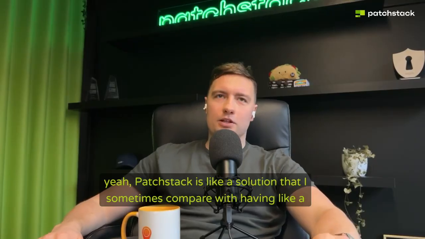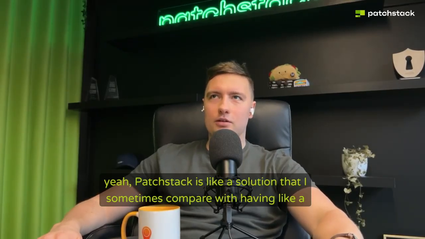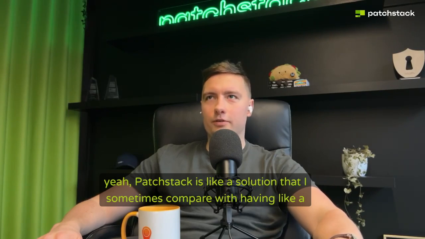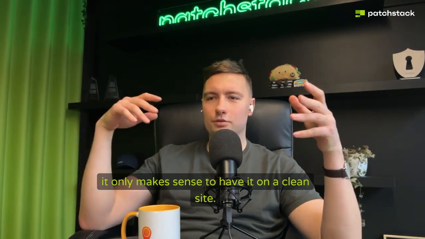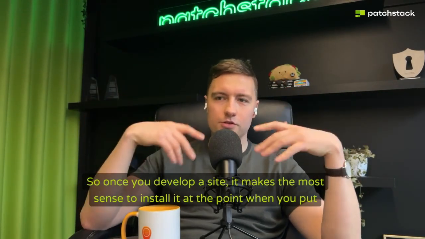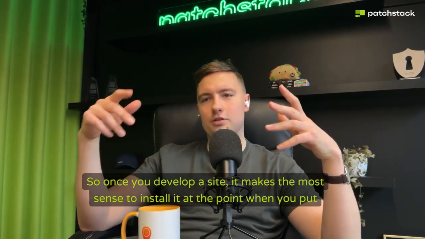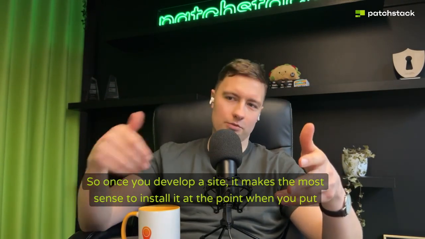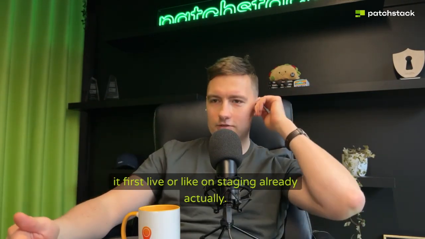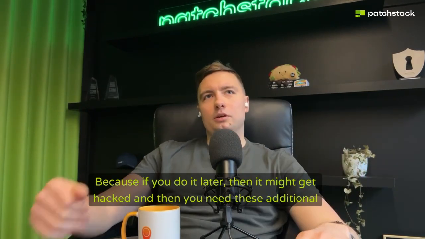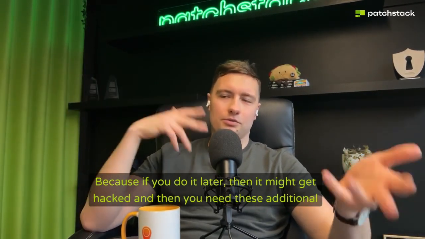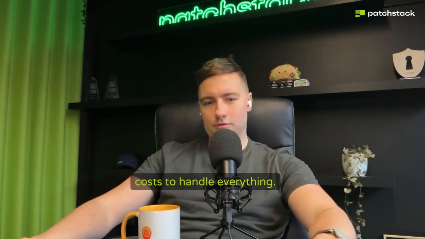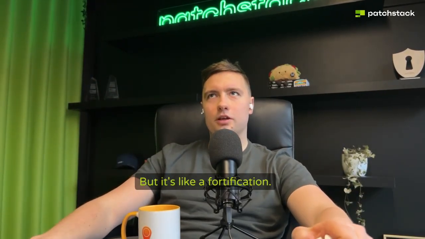Patchstack is a solution that I sometimes compare with having a fortification. It only makes sense to have it on a clean site. So once you develop a site, it makes the most sense to install it at the point when you first put it live, or even on staging. Because if you do it later, it might get hacked, and then you have additional costs to handle everything.